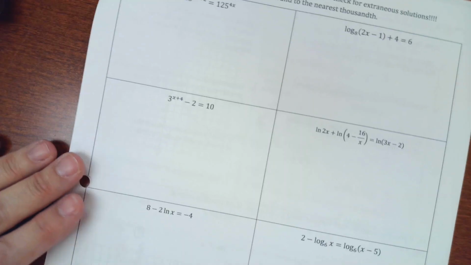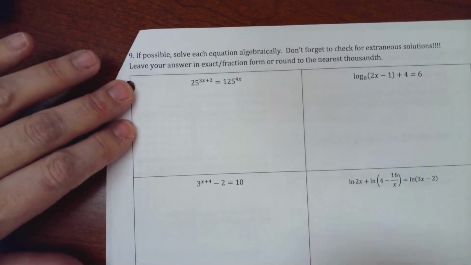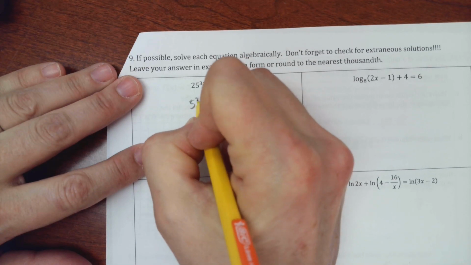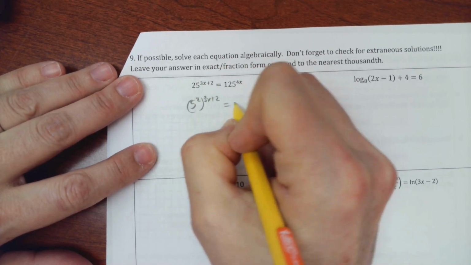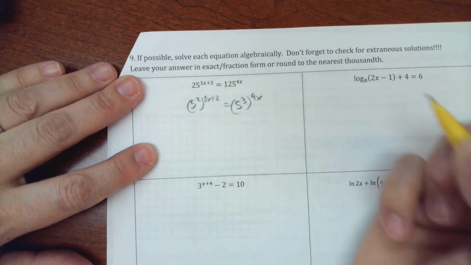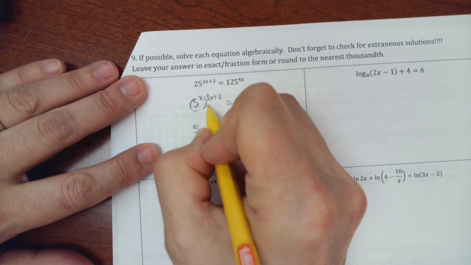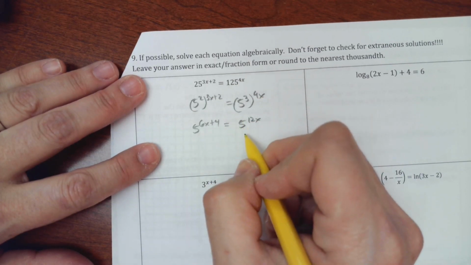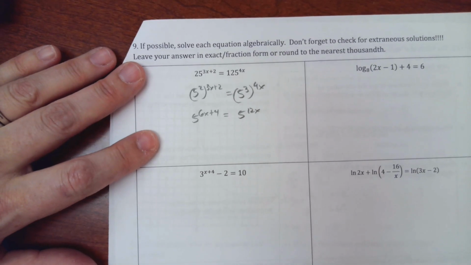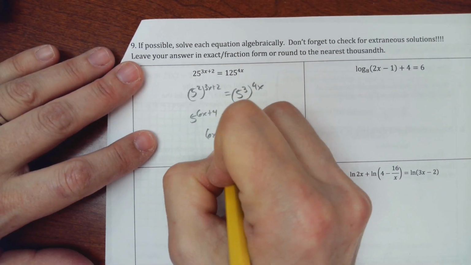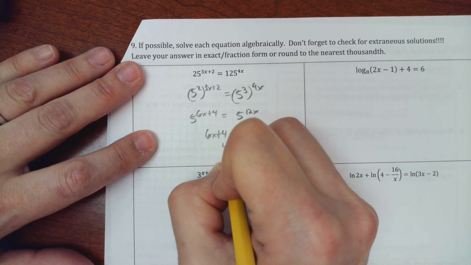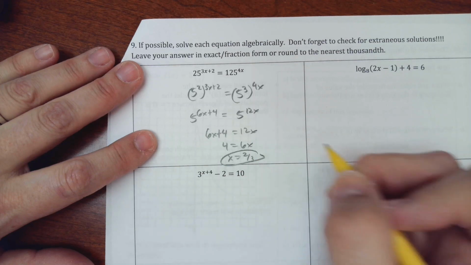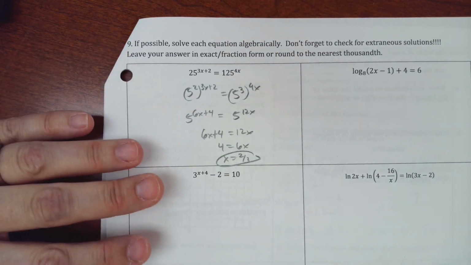All right, our equations page. So this equation here, I noticed that these are both powers of 5. So this is 5 squared, 3x plus 2 stays. This is 5 to the 3rd, and 4x stays. So I basically have 5 to the 6x plus 4 equals 5 to the 12x. So now I don't need the 5's anymore. I basically know that 6x plus 4 has to equal 12x. All right, so take away 6x, so 4 equals 6x. So x is 4 over 6, which is 2/3. And I don't have to check exponentials, they can take anything.